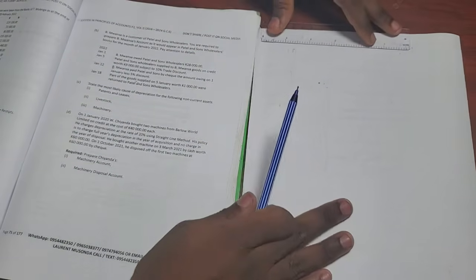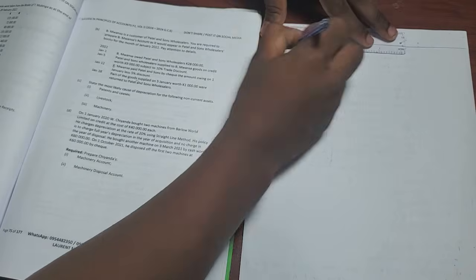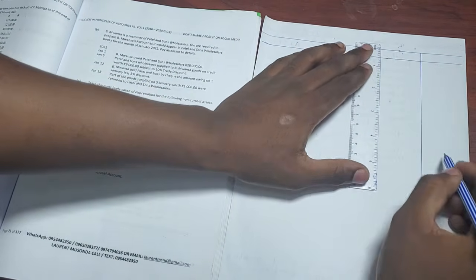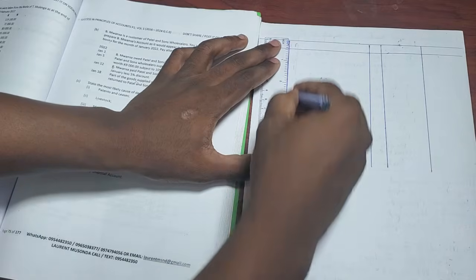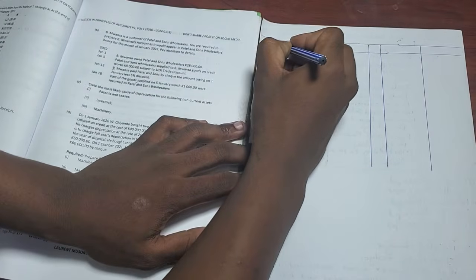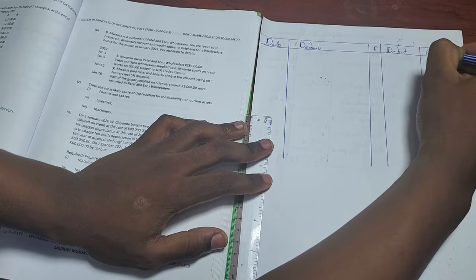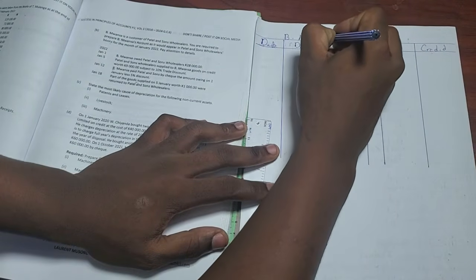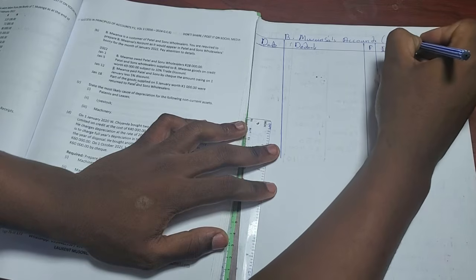So we just open up our account. We'll have the date column, details, the folio, debit, credit, and the title B Mwanza's account, or debtors ledger.